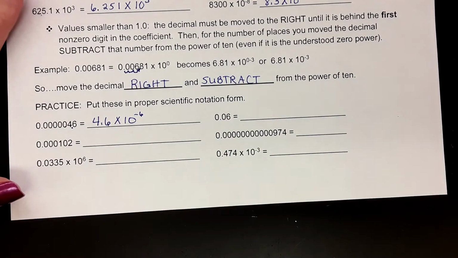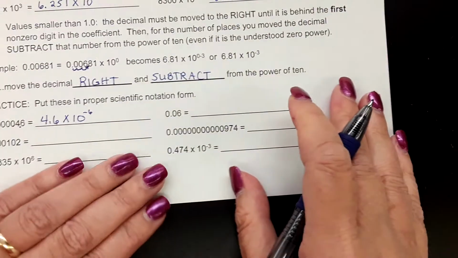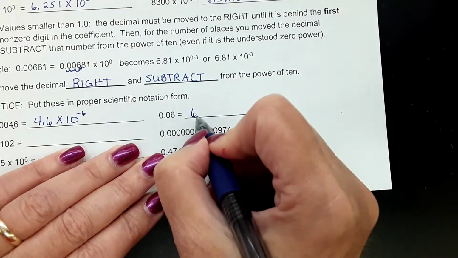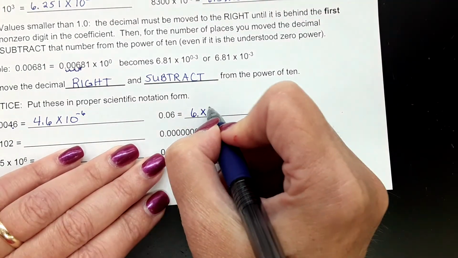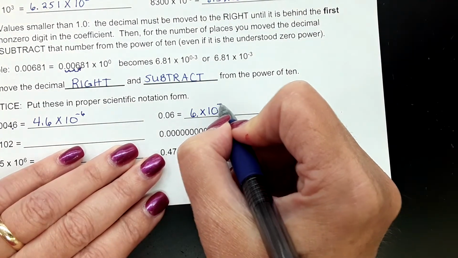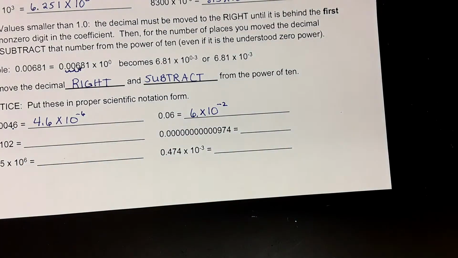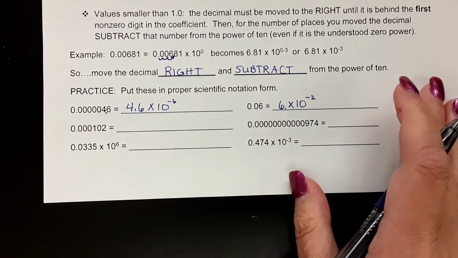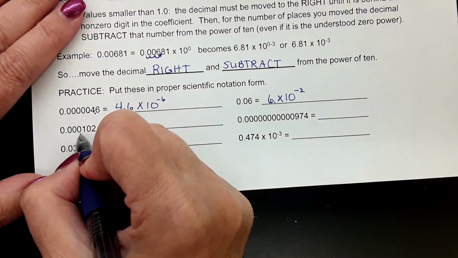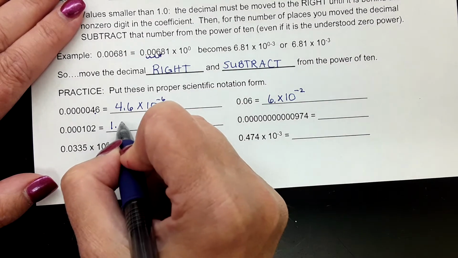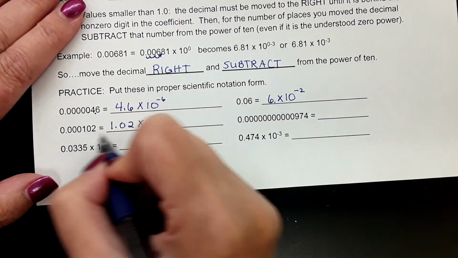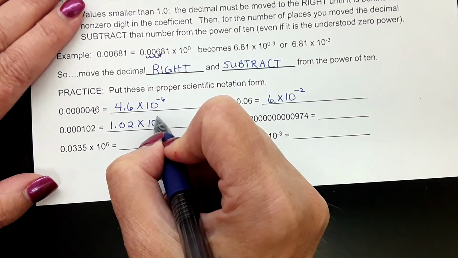Okay? Look at the next one. We're going to need to move the decimal 2 places, and then we're going to subtract 2 from the understood 0 on the 10, so that would be negative 2. All right? Over here, we're going to need to move the decimal 1, 2, 3, 4 places, and then we're going to subtract that 4 from the understood power of 0.